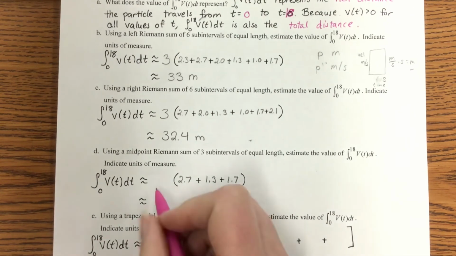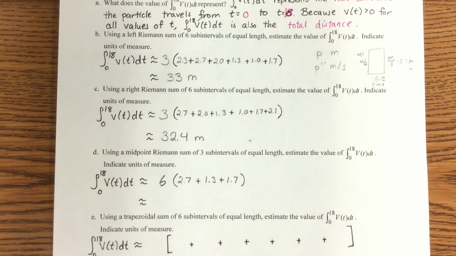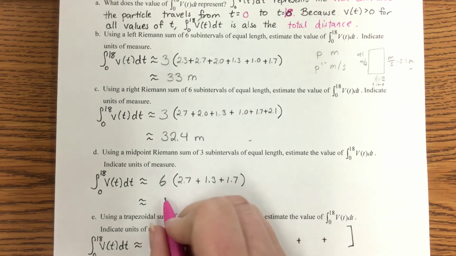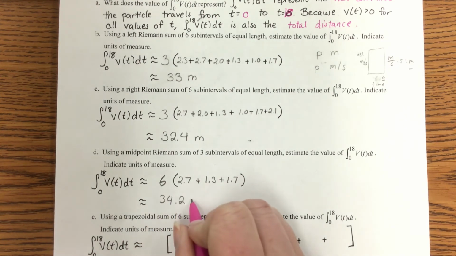All of those rectangles had a width of 6. And then adding up all of those numbers in the parentheses, multiplying by 6, we get 34.2 meters.